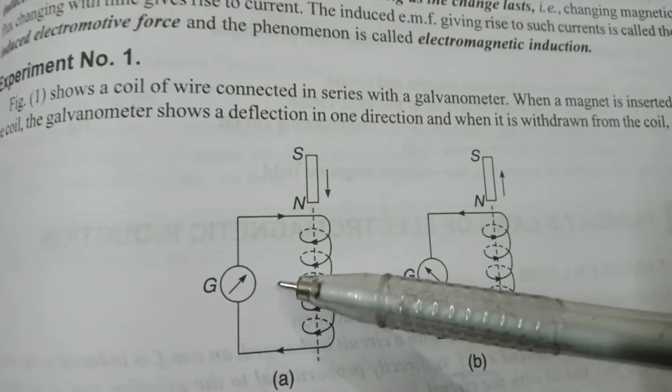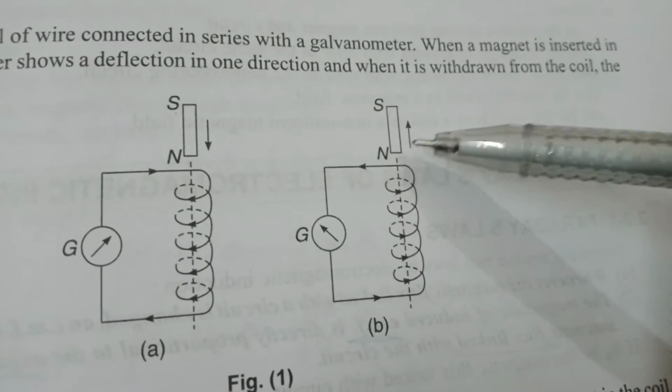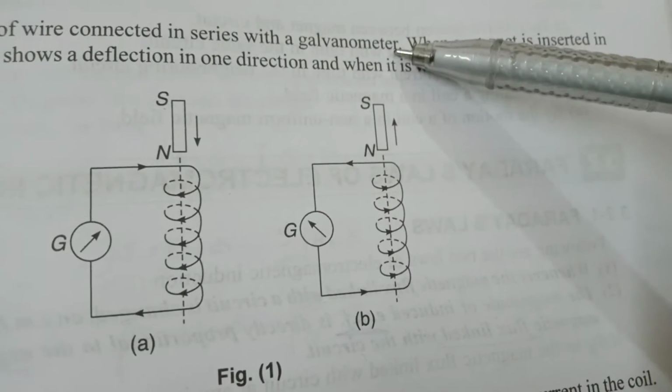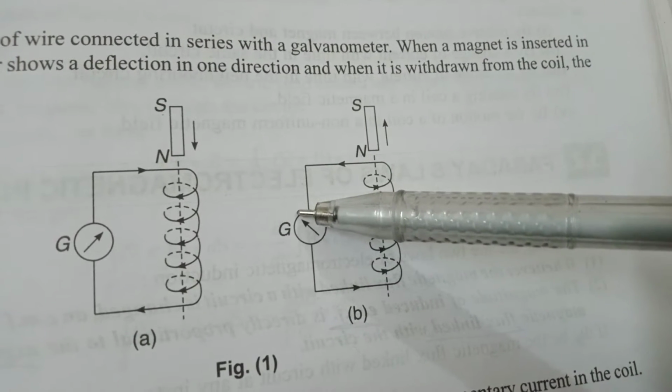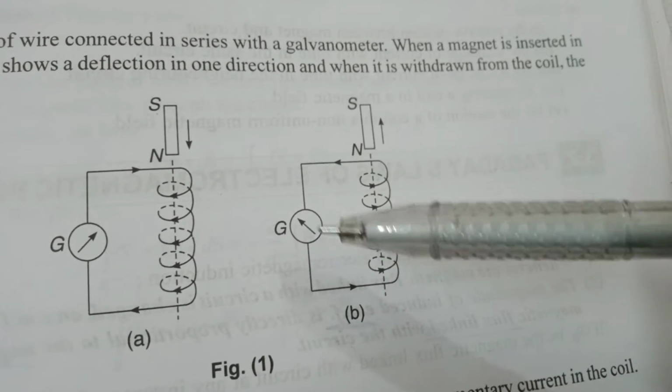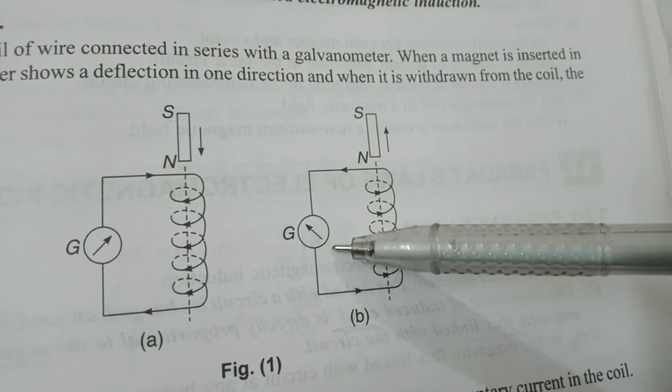It was also observed that if the magnet is taken away, the galvanometer deflected in the opposite direction. That is, still there is an induced current, but in the opposite direction.